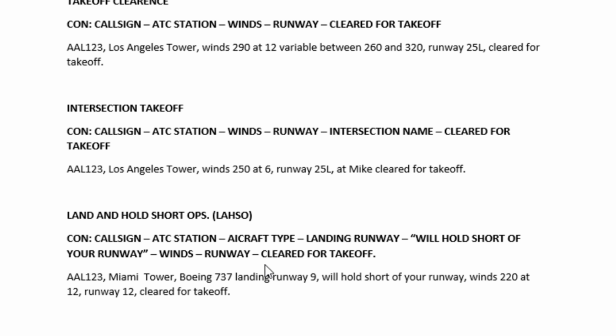Now let's go to the land and hold short operation. The LAHSO, it's kind of complicated.